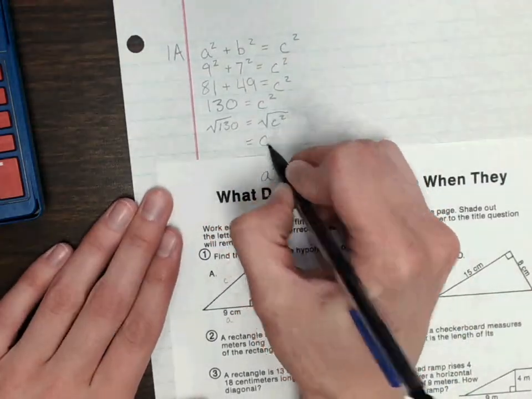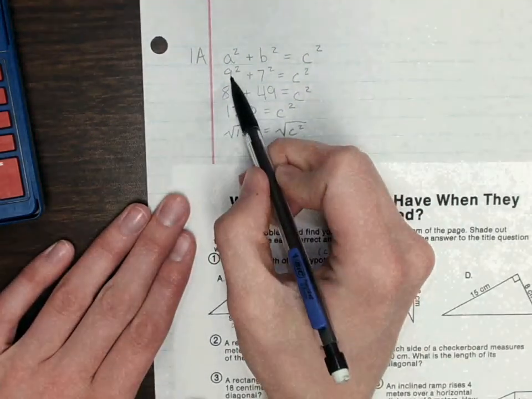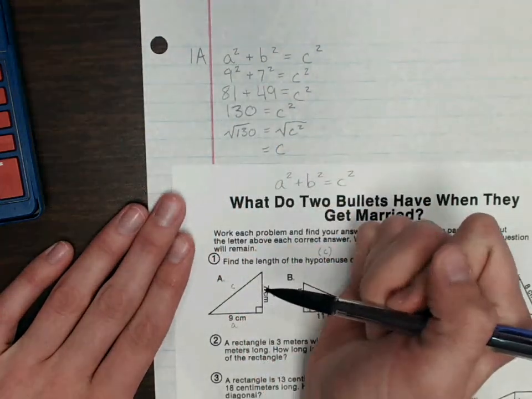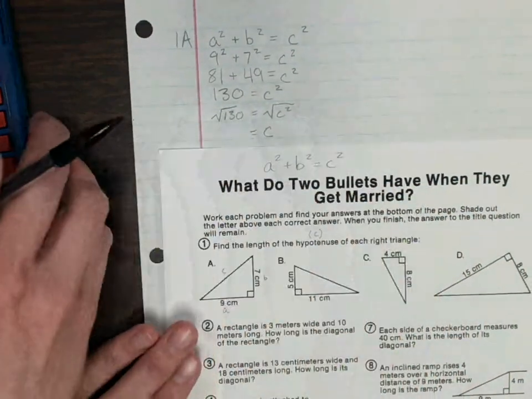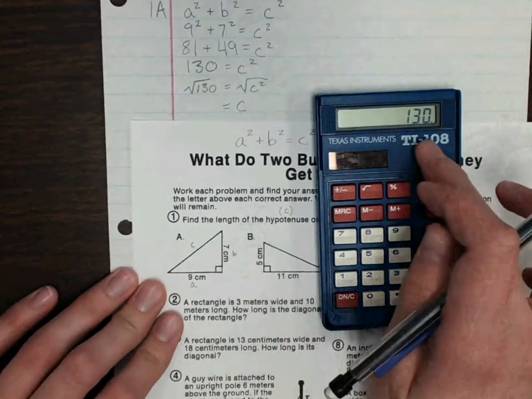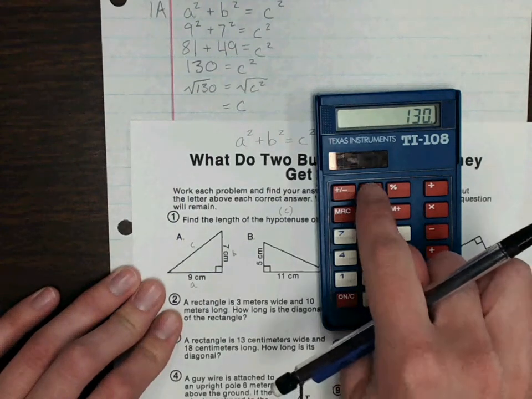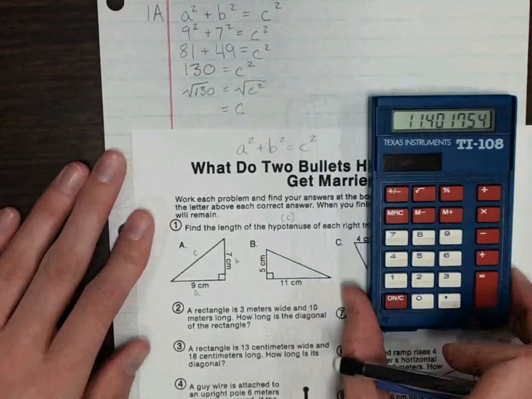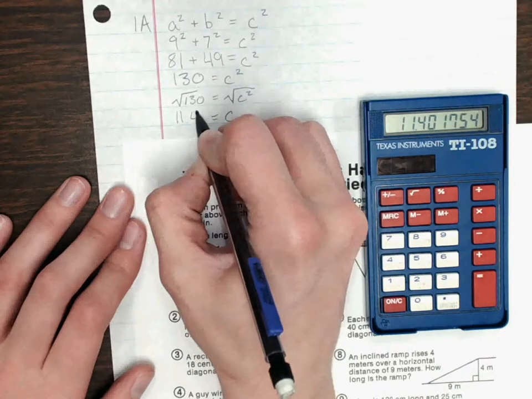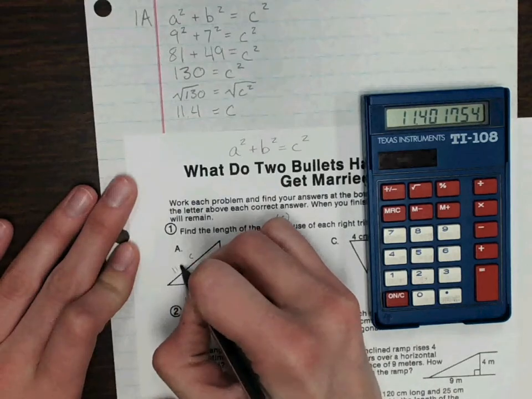And over here, this becomes C. The square root of something squared is itself. The square root of 9 squared is going to be 9, just like the square root of 81 would be 9. So now this 130, with these little blue calculators, you have to type in the number first, and then you're going to use this key right here, this one that has this square root button on it. And it's going to tell you that you get this crazy answer. So we could round it to one decimal place, 11.4. And that would be the length of this side on our triangle, 11.4.